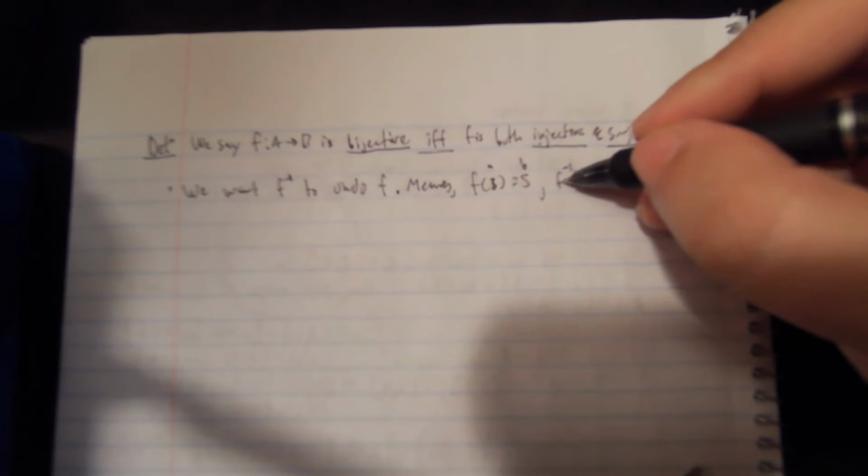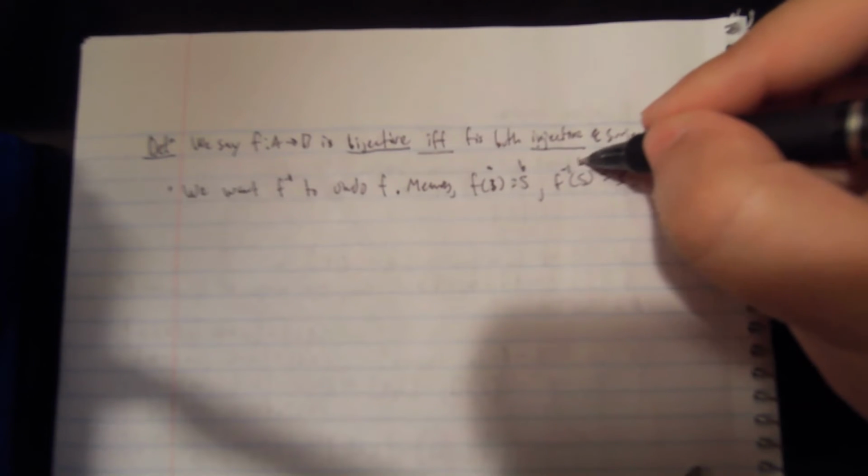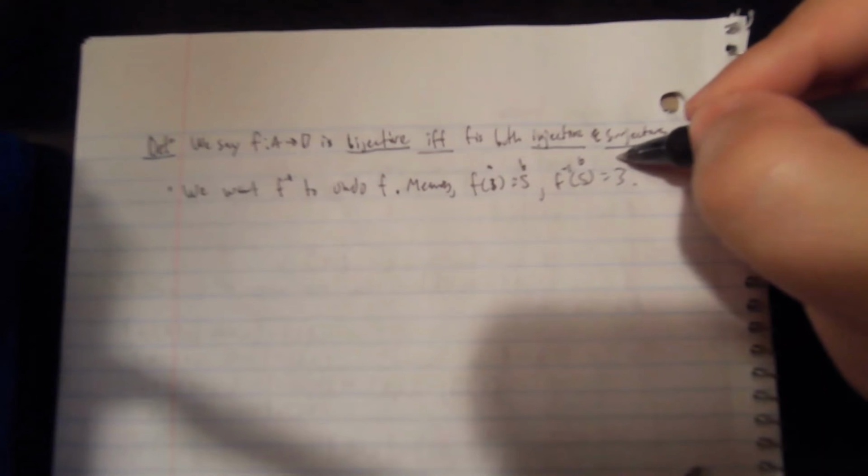Now, if f goes from A to B, you can think of this 3 as the little a and the 5 as the b. So f inverse of 5 equals 3 means that we're plugging in the b and getting the a back.